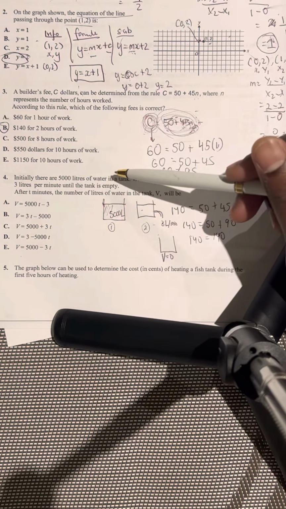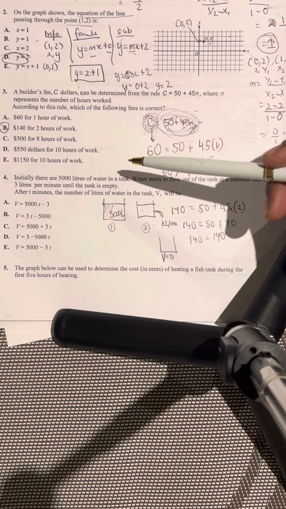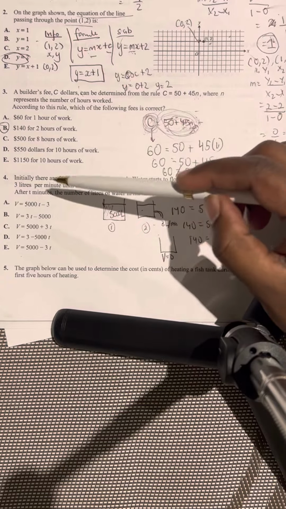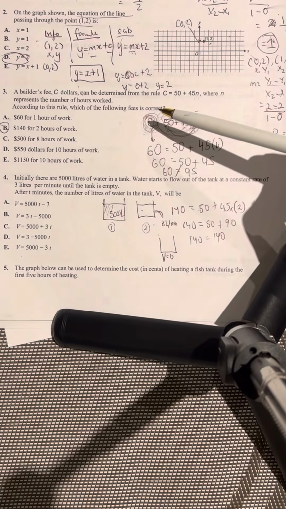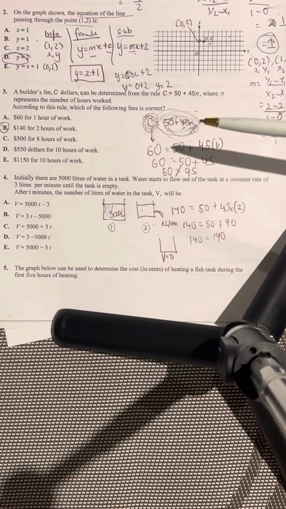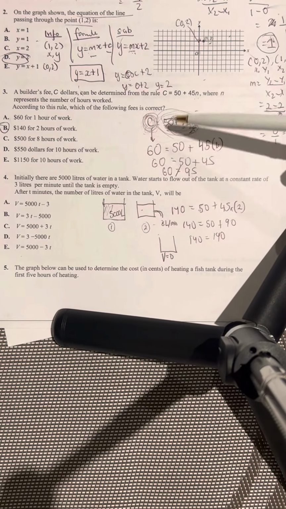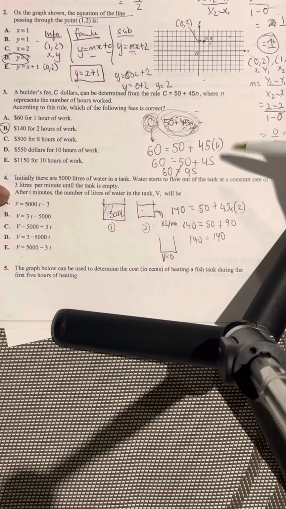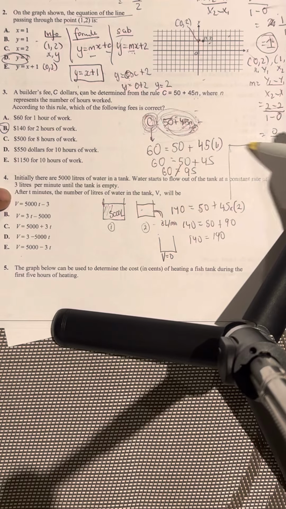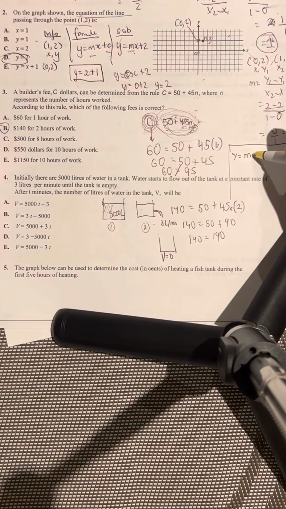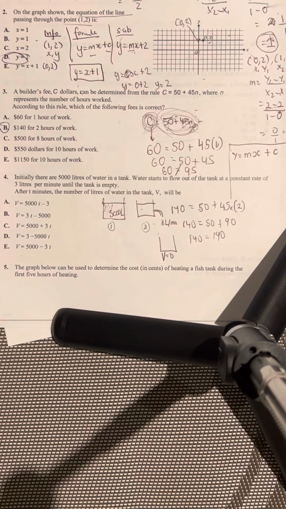After t minutes, the number of liters of water in the tank, V, will be what? Okay, after t minutes, what does that even mean? It says after a set amount of minutes, but they haven't given you the amount of minutes. Now let's look at the options that they have. It looks like these are all rules. You need to then question yourself, what is this topic about? Linear equations. So what is the general equation for a line? Y equals mx plus c.